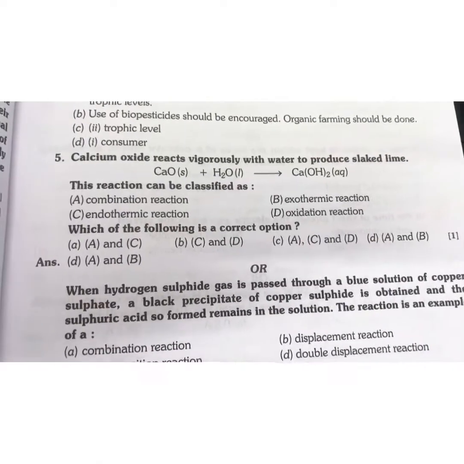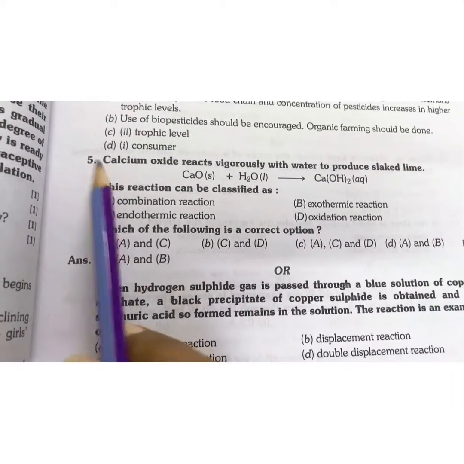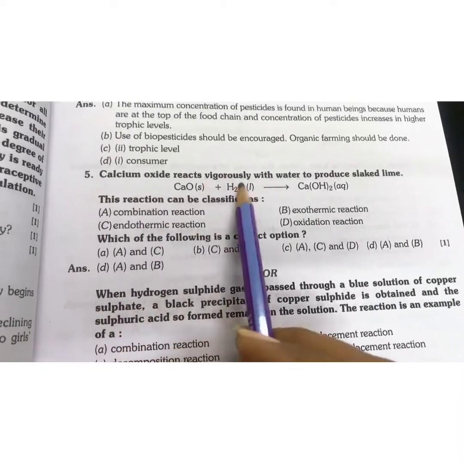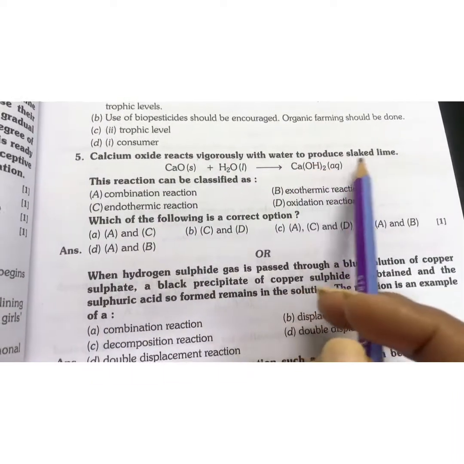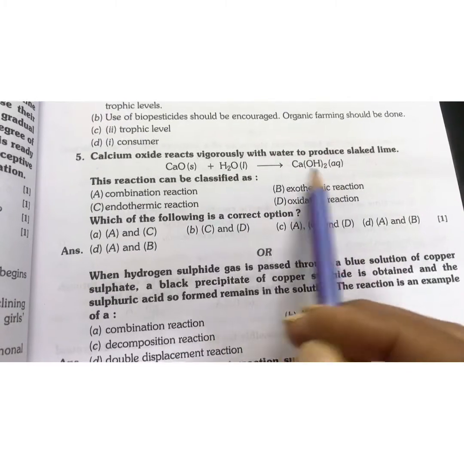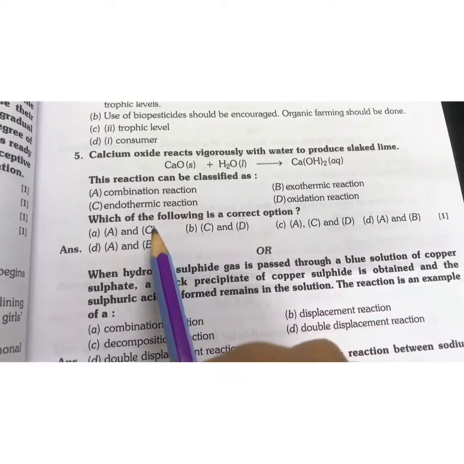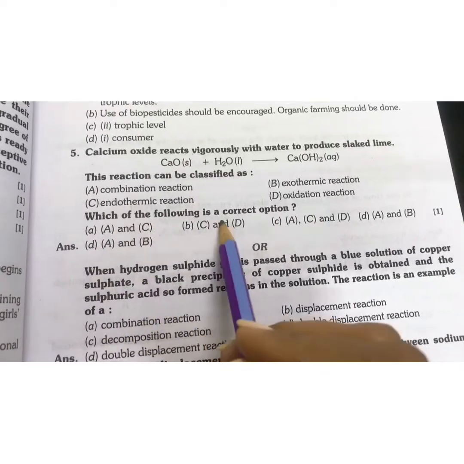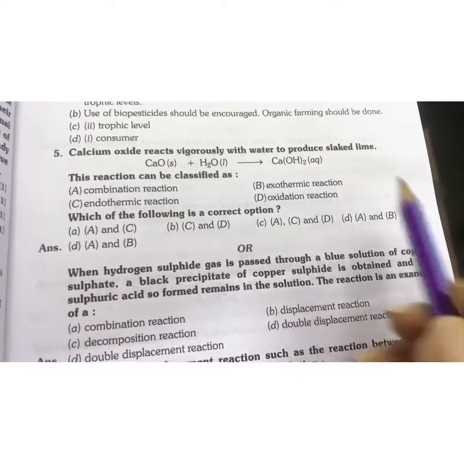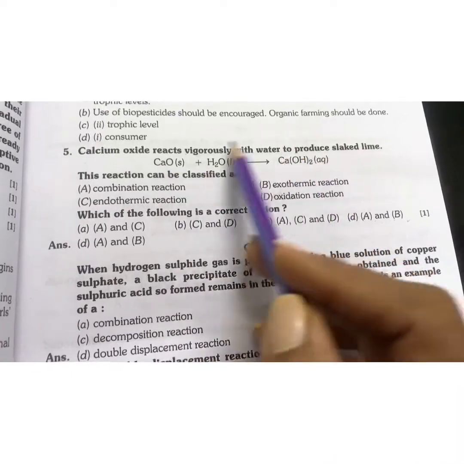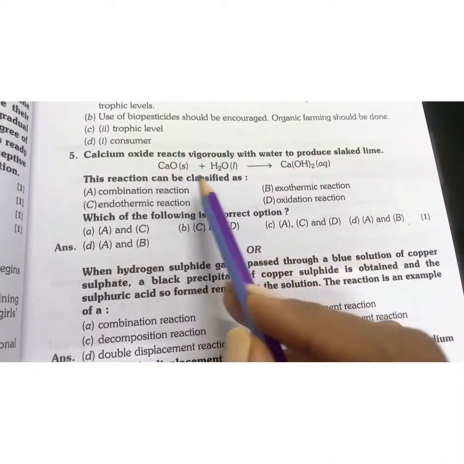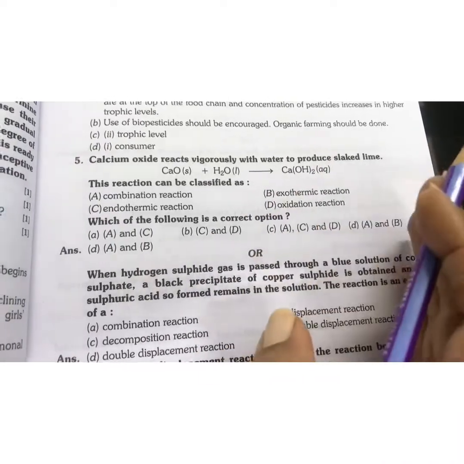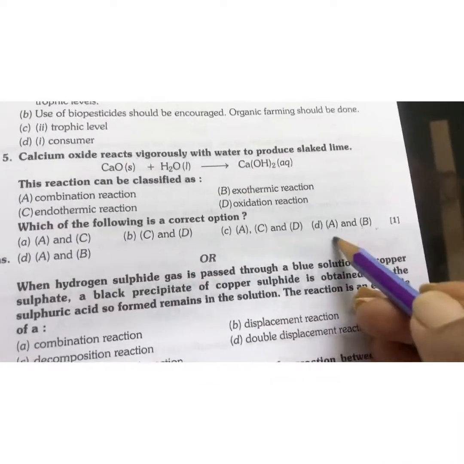See students, in the last exam 2020, they were asking: calcium oxide reacts vigorously with water to produce slaked lime. They have given the reaction and they have given 4 options. You know that multiple choice questions also come in the exam. You need to know, if your basics are clear, then only you will be able to understand and tell us whether it is A, B or C, D or whatever. Here the answer is A, B.